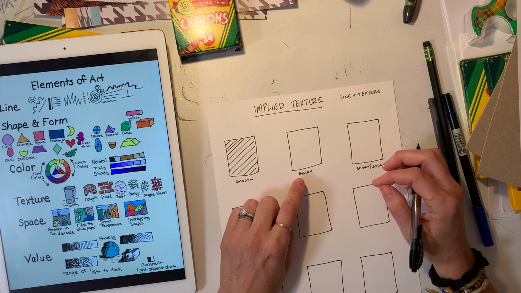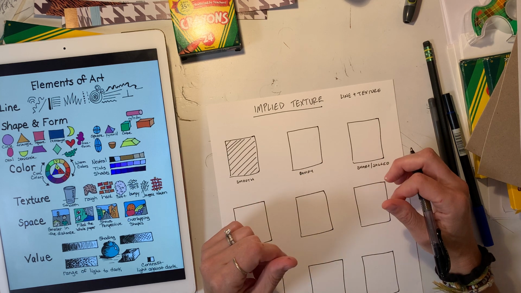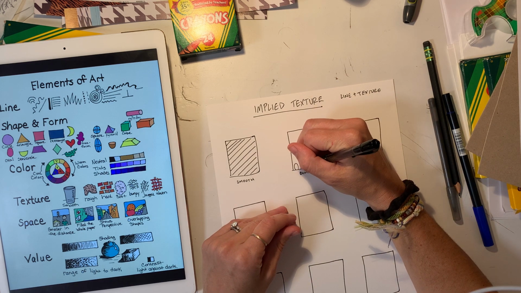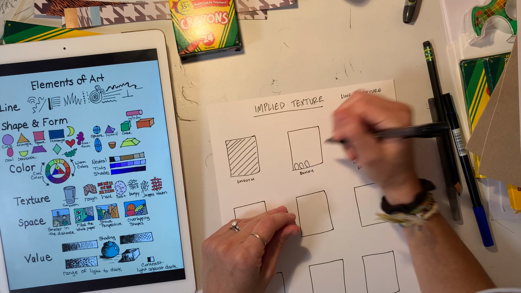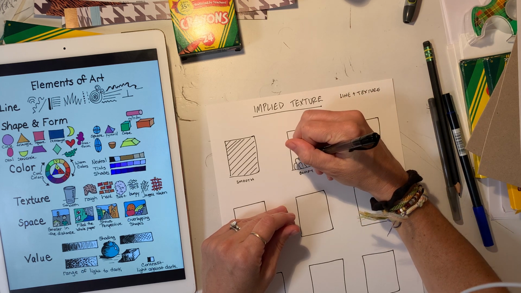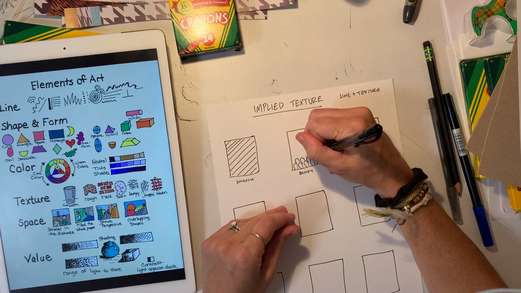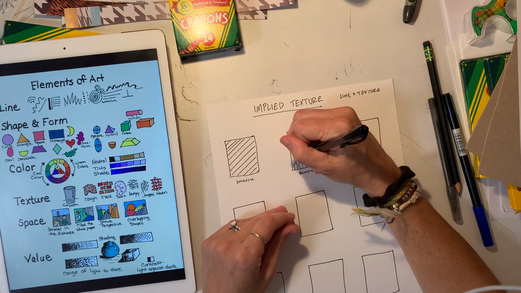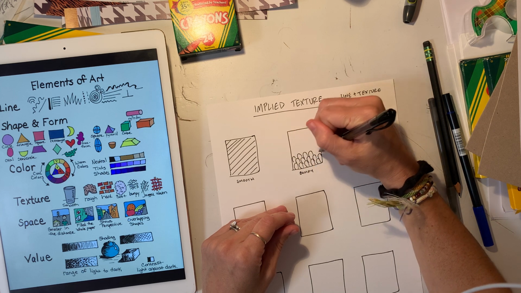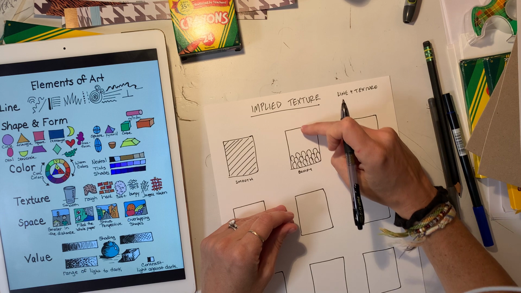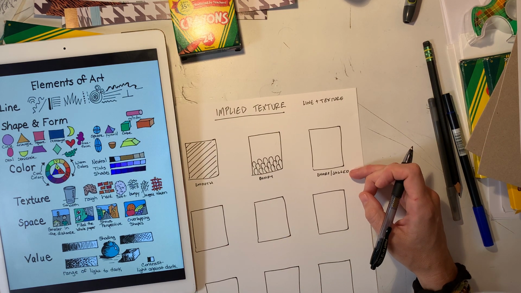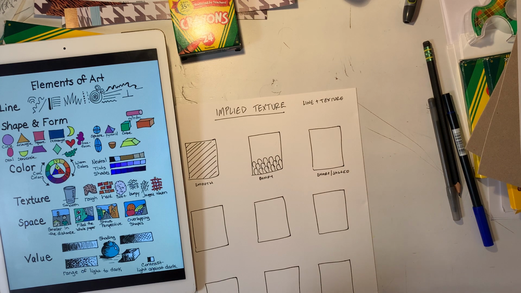Bumpy. When I think bumpy, I think of a fuzzy sweater or maybe even a carpet. So for bumpy, and yes, these are still lines, I'm just making an upside down U shape here. Okay, and I would just fill that all the way to the top, but you don't need to watch me do that. And then the last one that I have labeled is sharp or jagged.